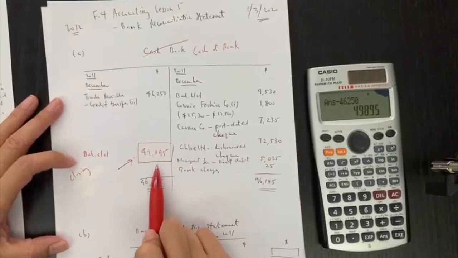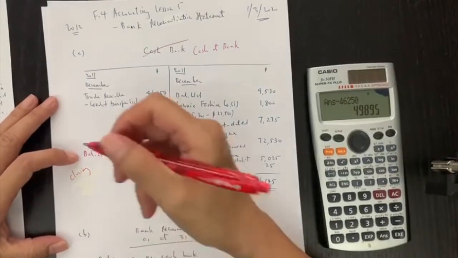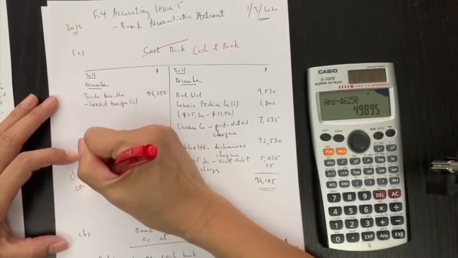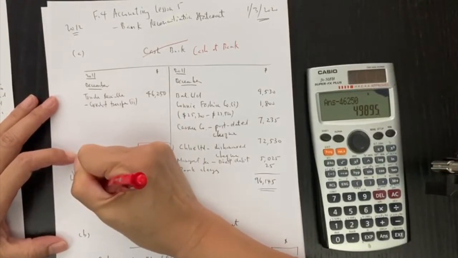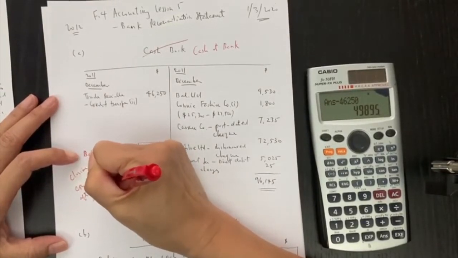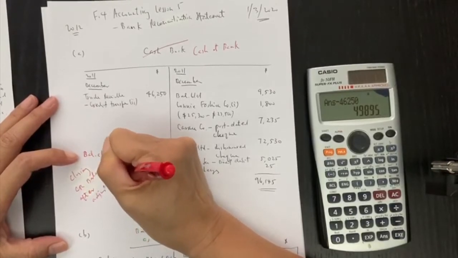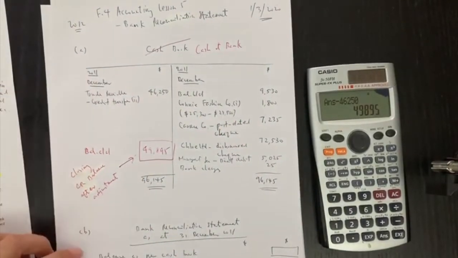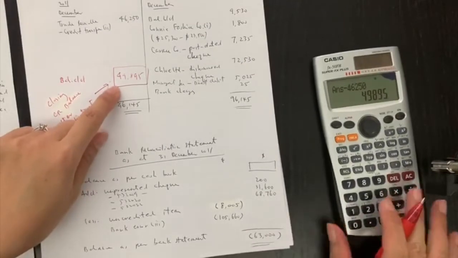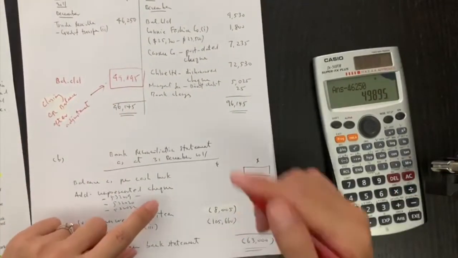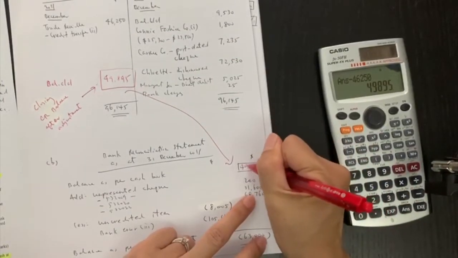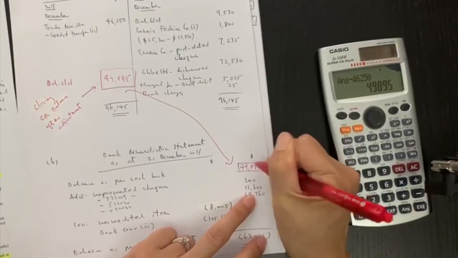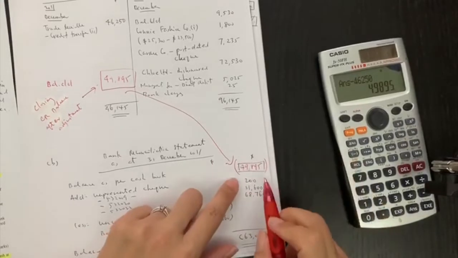However, added on debit side, that means debit side is smaller, so we call that closing credit balance after adjustments. Okay, this is it, and therefore this is the adjusted figure in the cash book. Here, this one will be the same, 49,895. Use a bracket because that is overdraft.